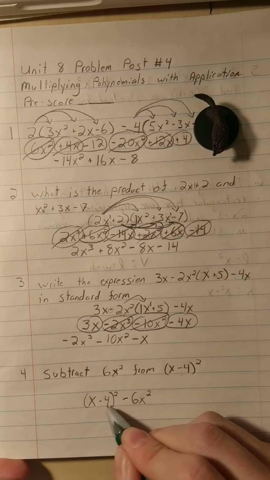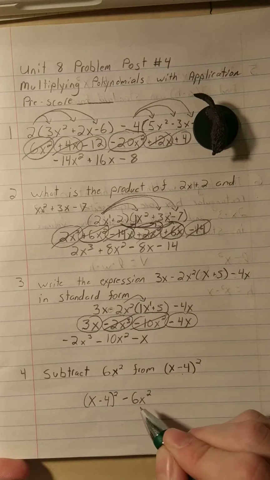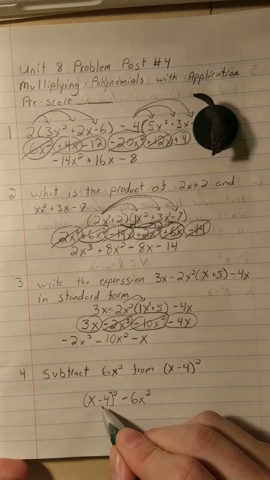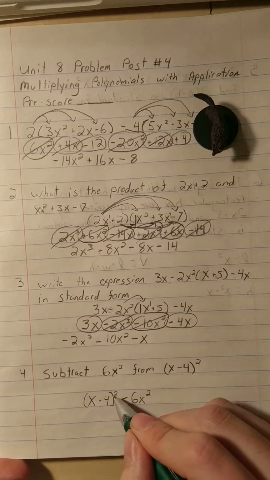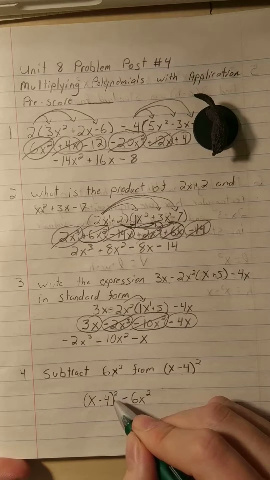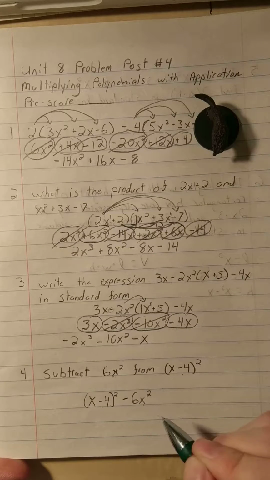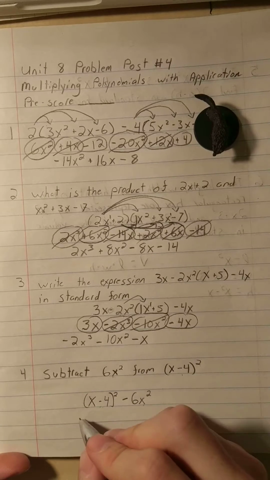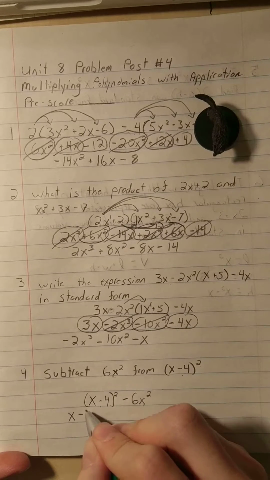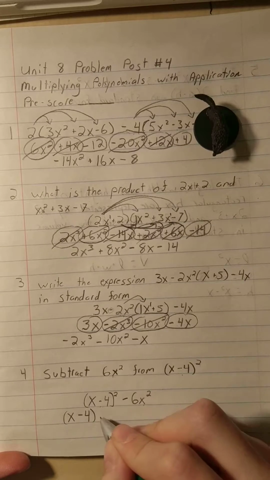So I need to first multiply the x minus 4 by x minus 4. It's got to get multiplied by itself because that's what squared means. Then once that's all said and done, I can then subtract the 6x squared. So I will take a step to just write x minus 4 next to itself.